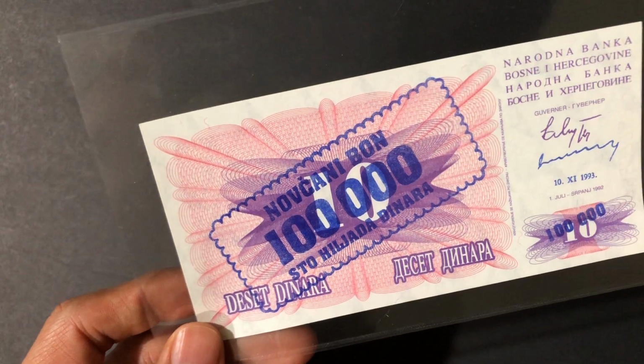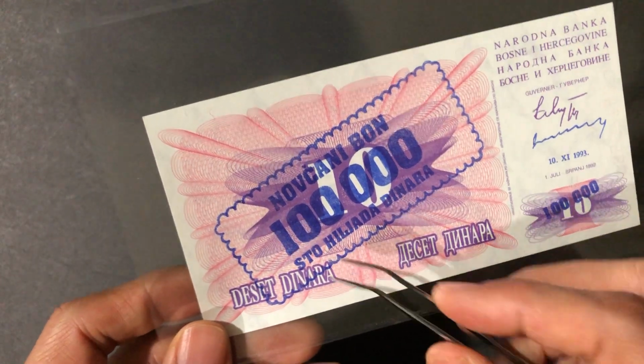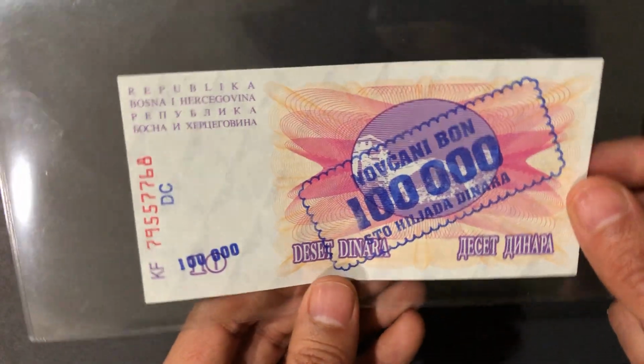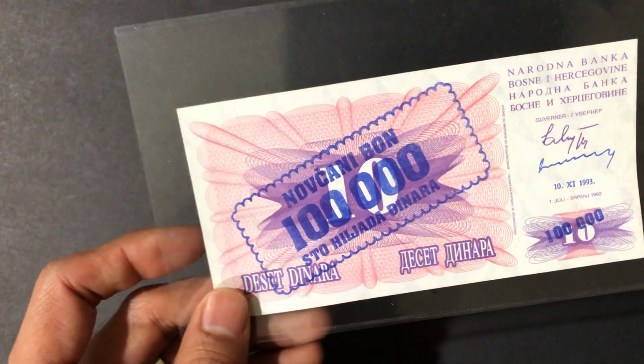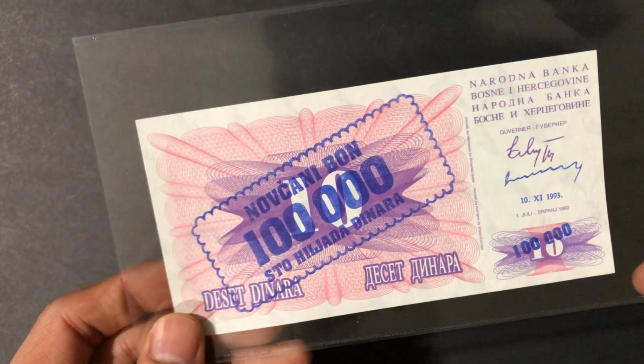So this went from being a 10 dinara small denomination banknote to 100,000 dinara. I wish I had a stamper where I could just turn the $1 bill in my pocket into a $100 bill. That would be nice.